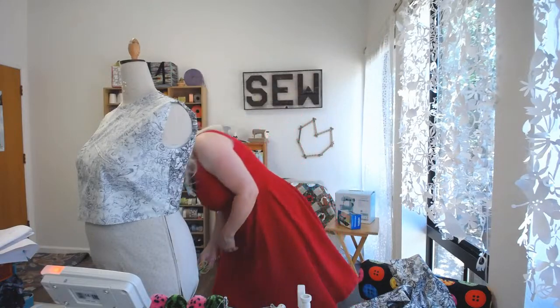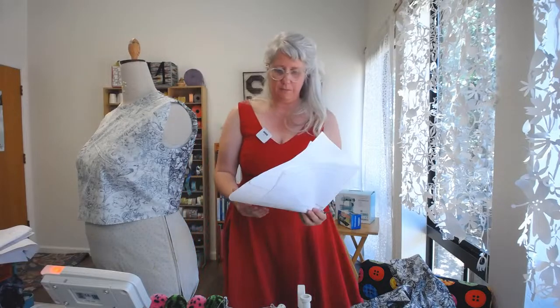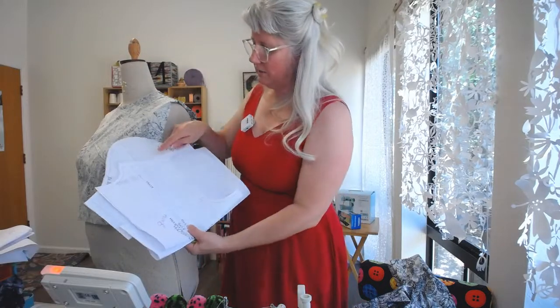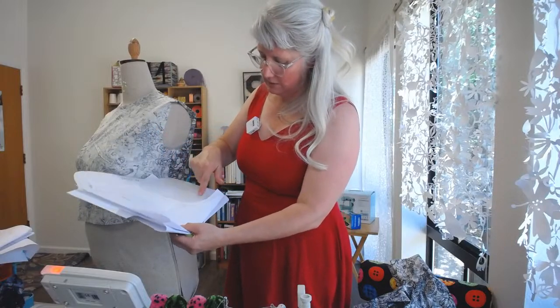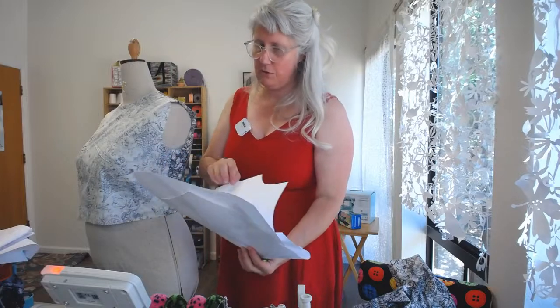This is the Sewist one. All right, well, I may have sewn this one a little bit inaccurately. This one looks like 5/8 on the shoulder, 3/8 on the armhole, 5/8 on the side seam, 3/8 on the armhole. Whoops.